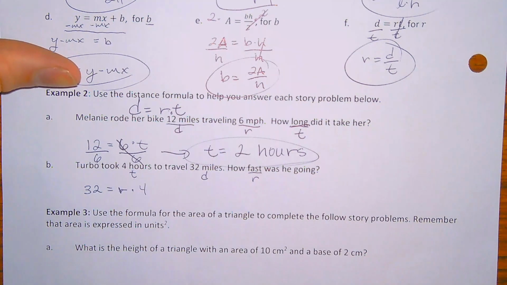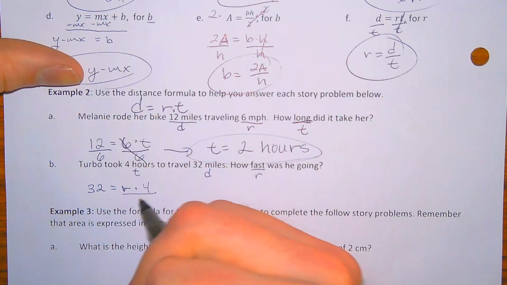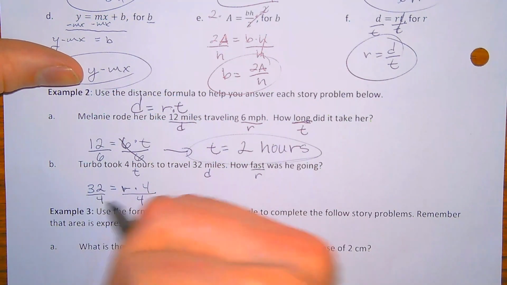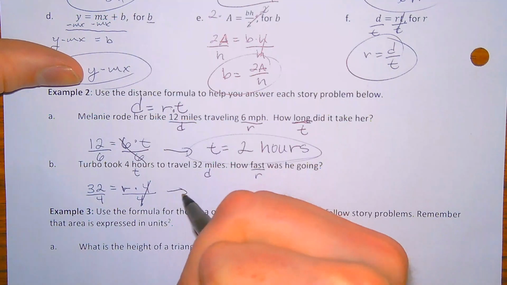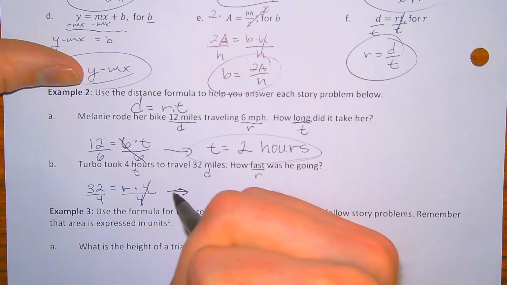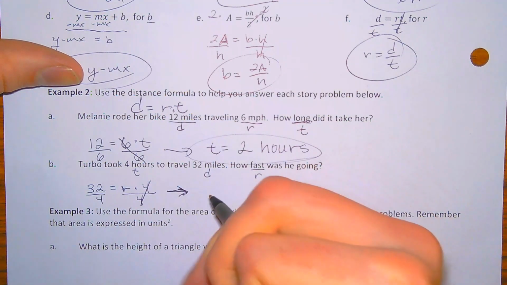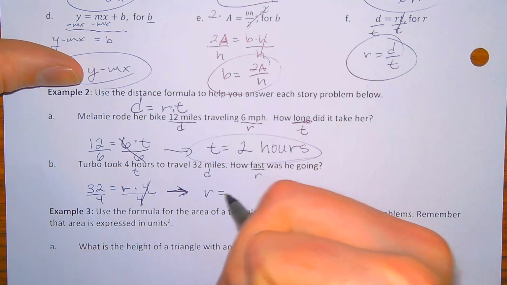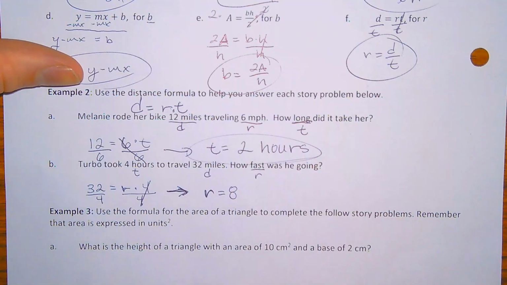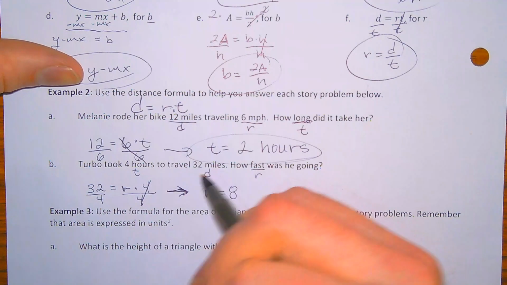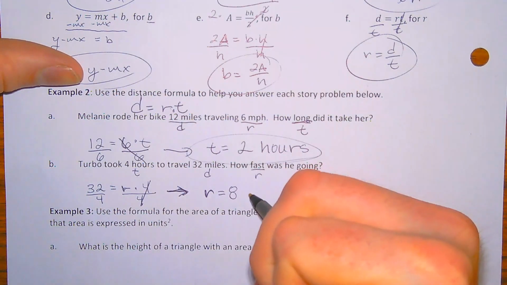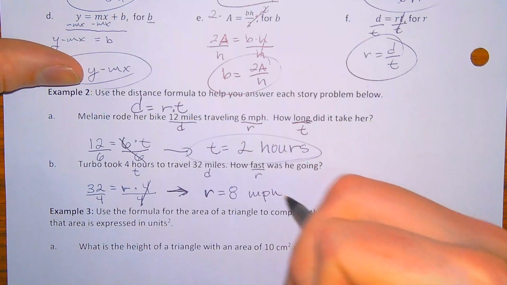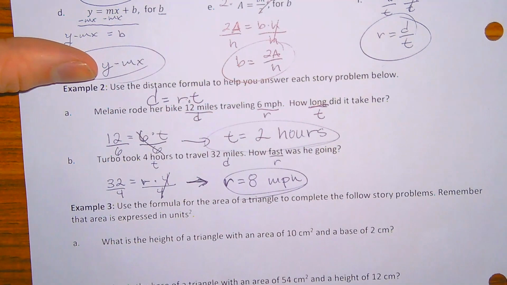So what is our job here? Well, we've got to solve for R. So we're going to divide both sides by 4. The 4's cancel, and that should leave us with R equal to 8. But again, 8 what? What are we measuring in? We're measuring in miles, and we're measuring in hours. So that means it's miles per hour. All right, simple enough.